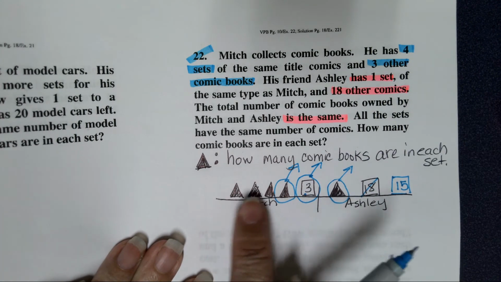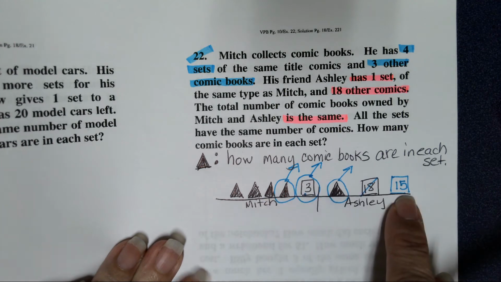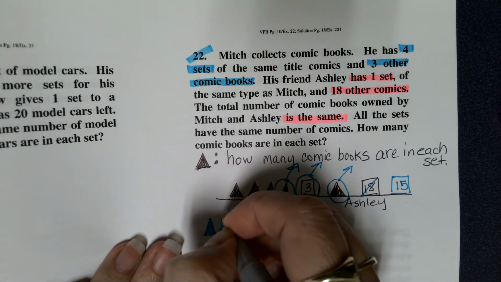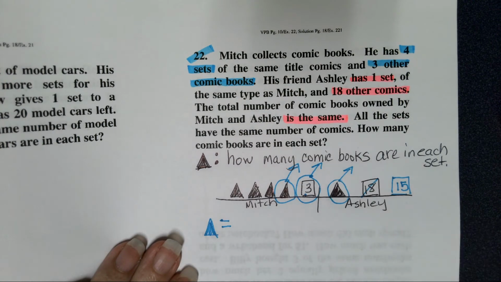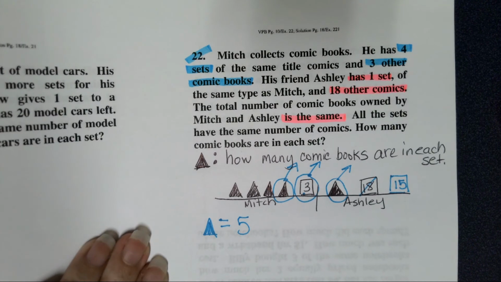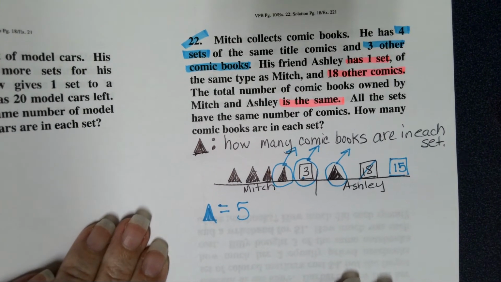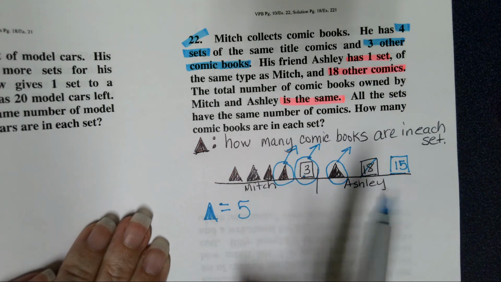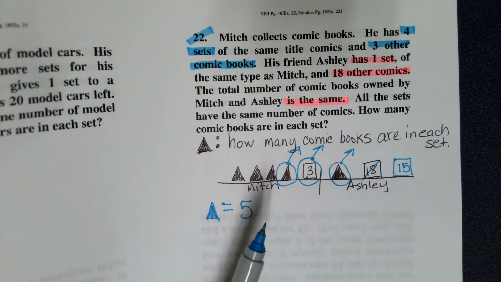So I have 1, 2, 3 pawns is equal to 15. If 3 pawns is equal to 15, what is 1 pawn equal to? Well, 1 pawn would be equal to 5. If pawn is equal to 5, we need to know what the sentence is going to be.